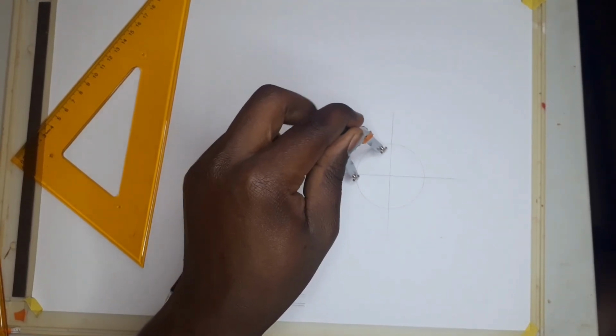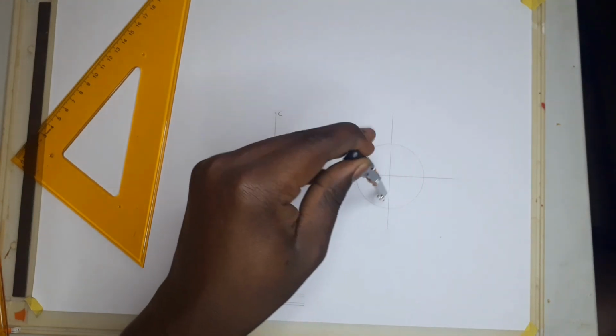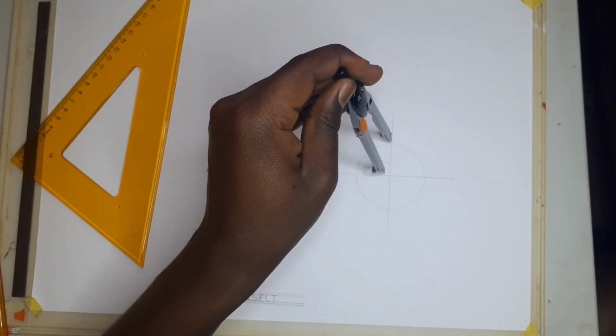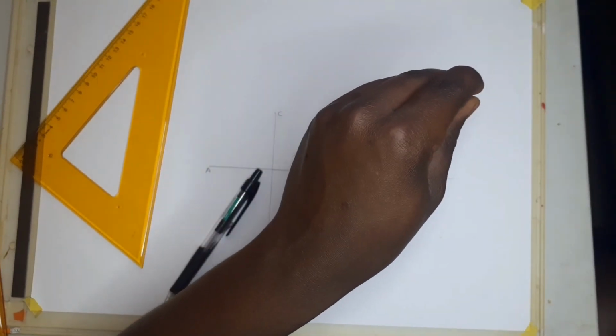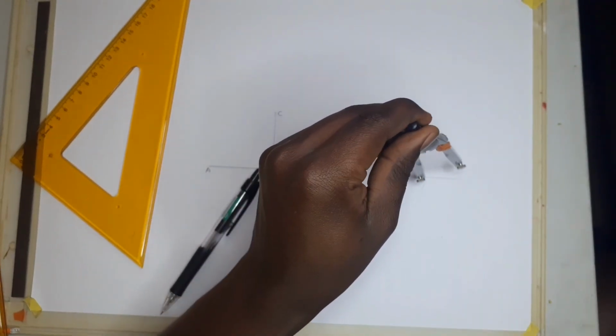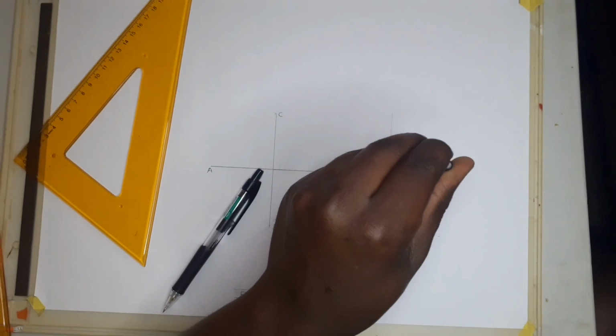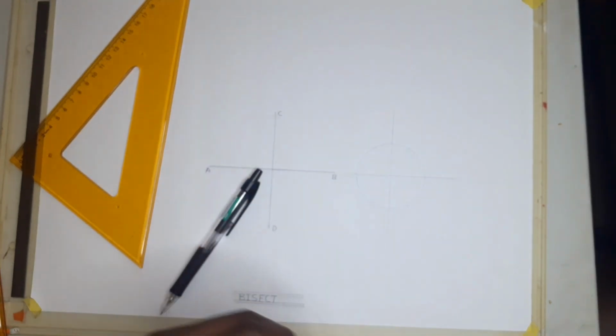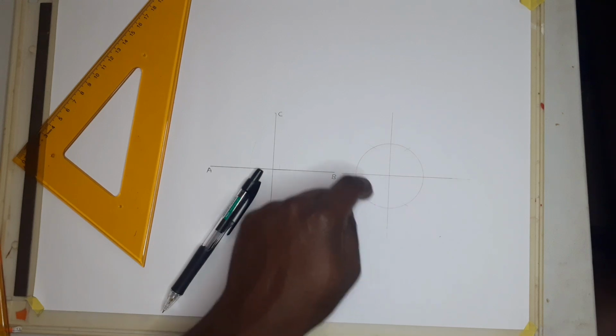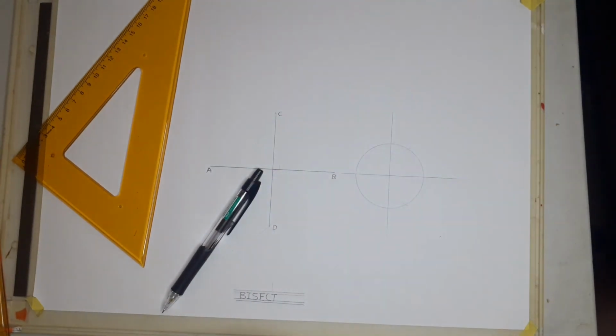Okay, and mark here. This style is also used to draw a hexagon. With this one you have your hexagon. You can just come and draw a hexagon.